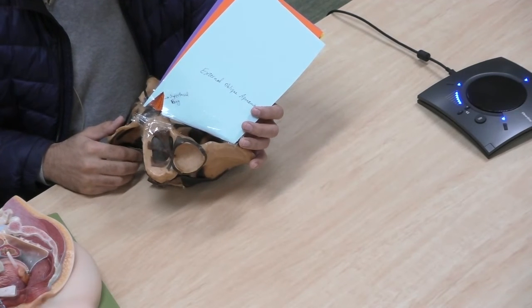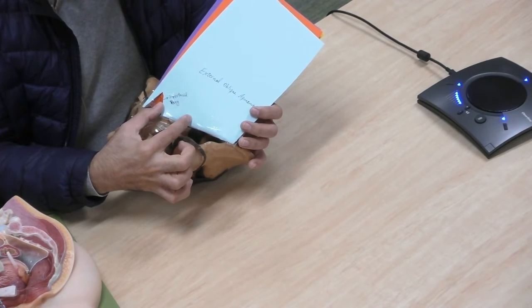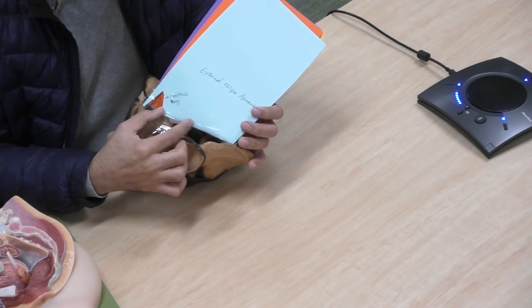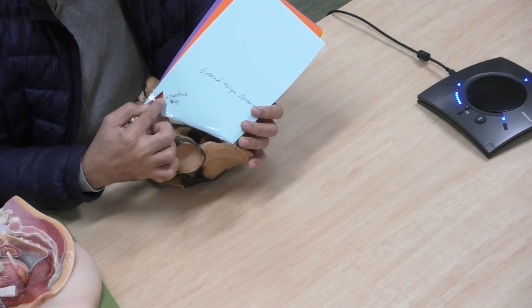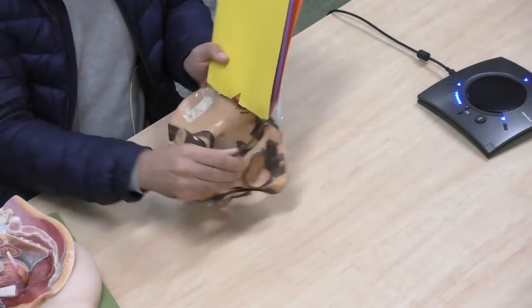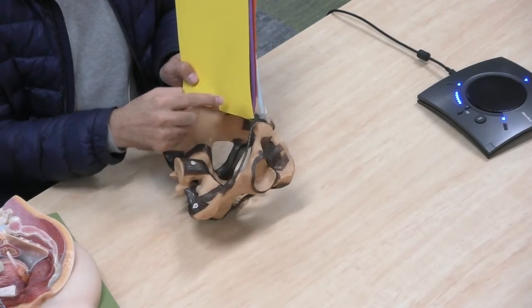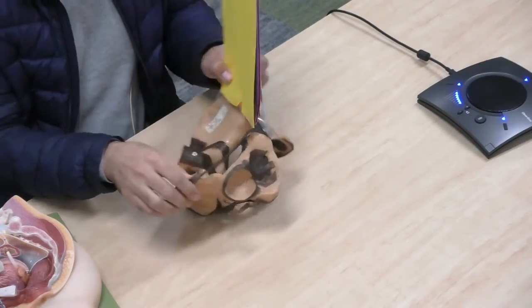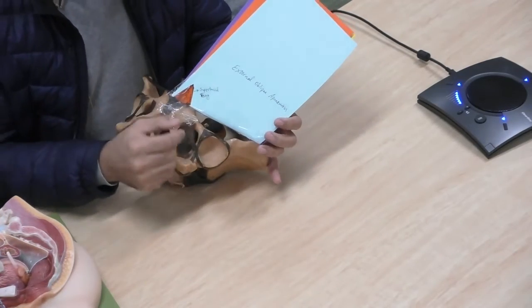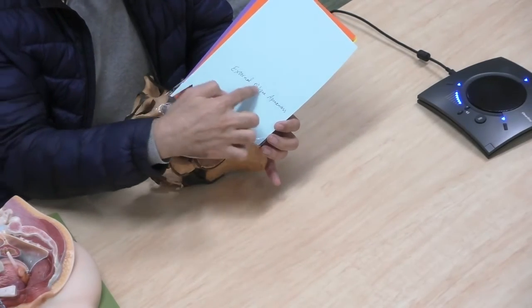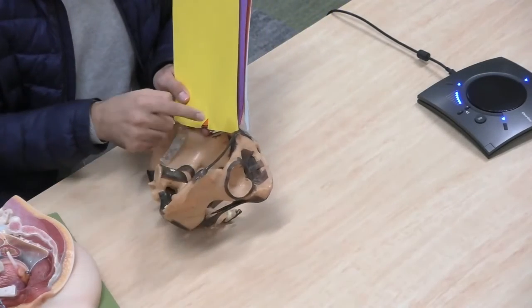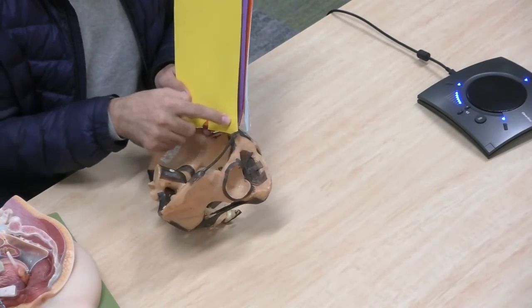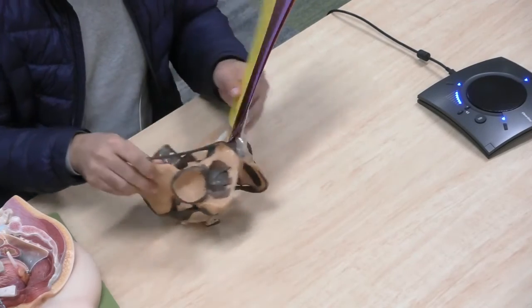So in a bottom line, the inguinal canal is located here. Its length is 4 centimeters on the medial half of the inguinal ligament between the superficial inguinal ring and deep inguinal ring. Its anterior wall is made up of the external oblique aponeurosis. Its posterior wall is made up of the fascia transversalis.